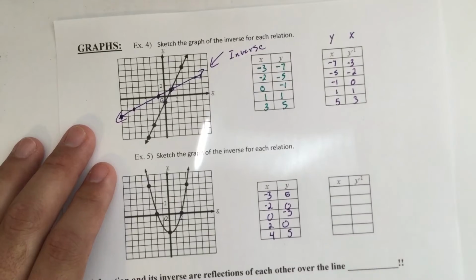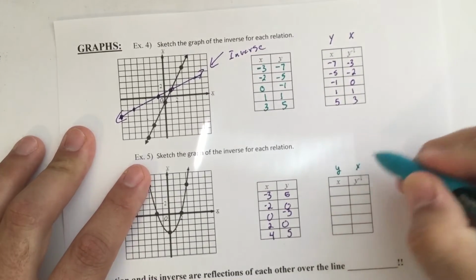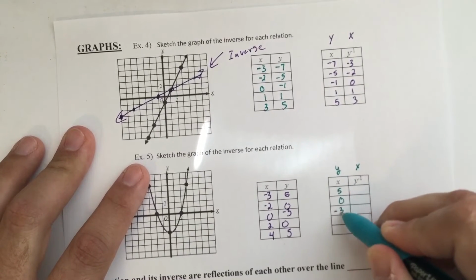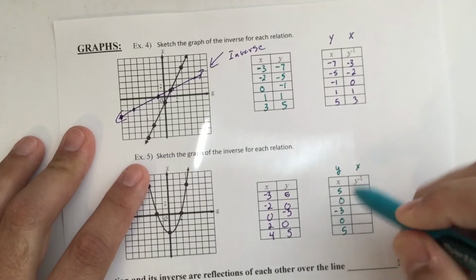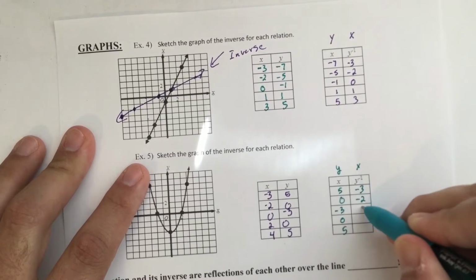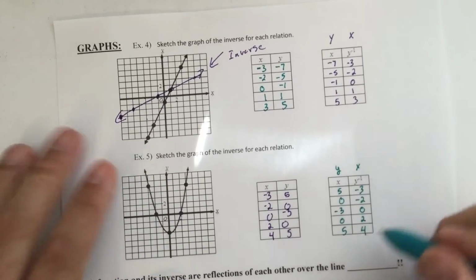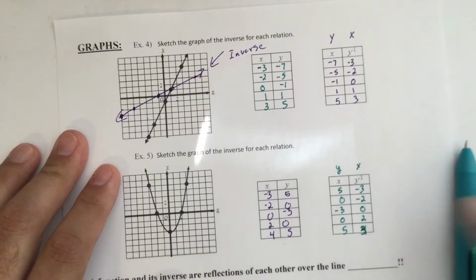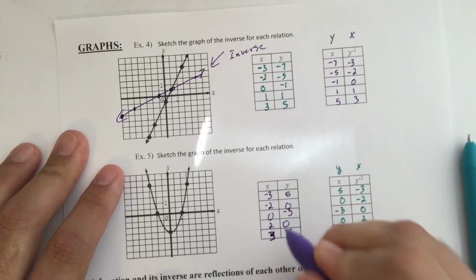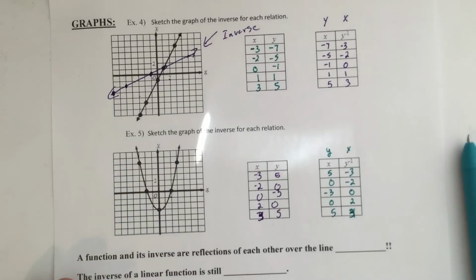Okay, again, when I switch my X and Y values, this is my original Y's, these are my original X. So X is 5, 0, -3, 0, 5. And my new Y values are -3, -2, 0, 2, 3. Oh, that should be 3, not 4. I apologize, I made a mistake there. Hopefully you get that on the video and you see that.